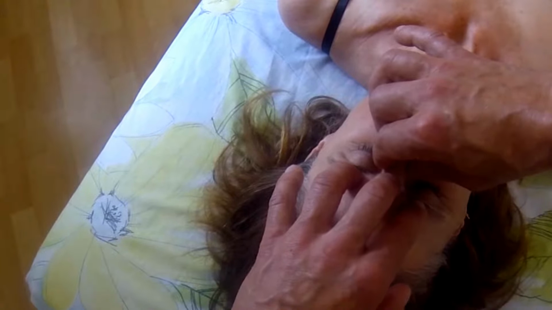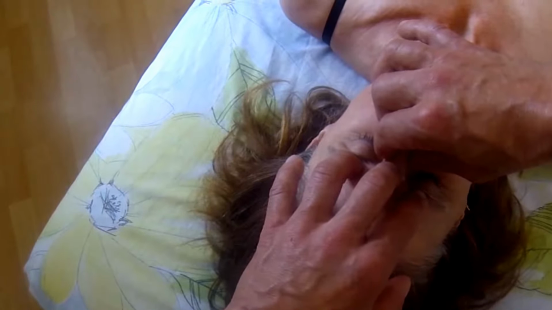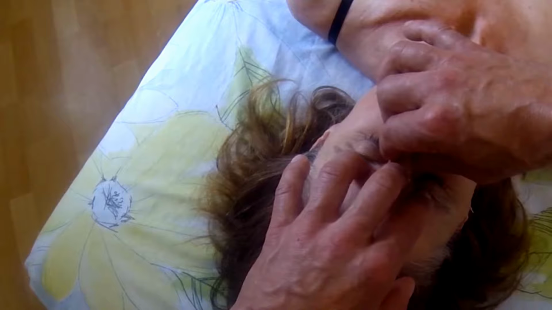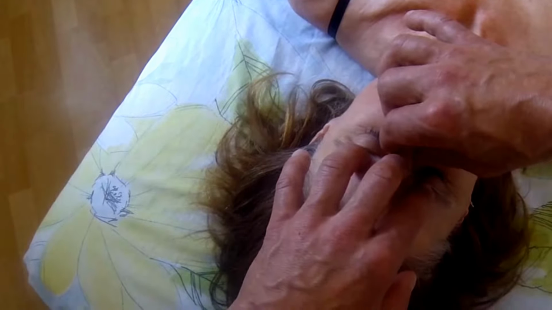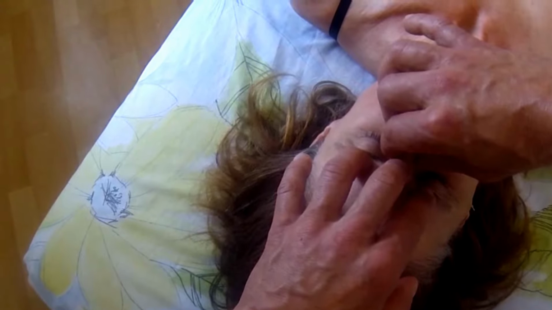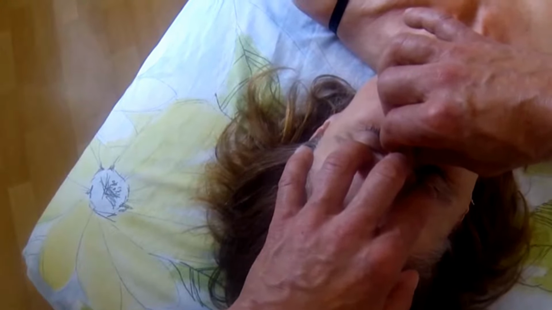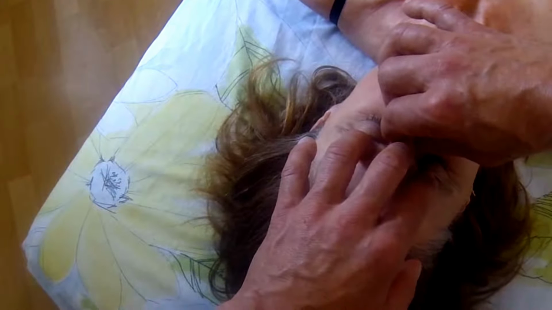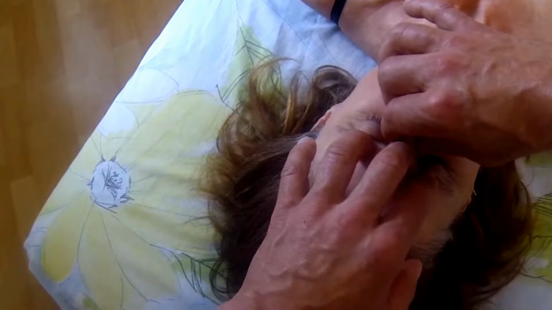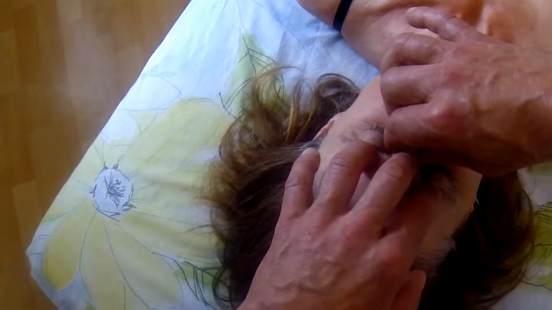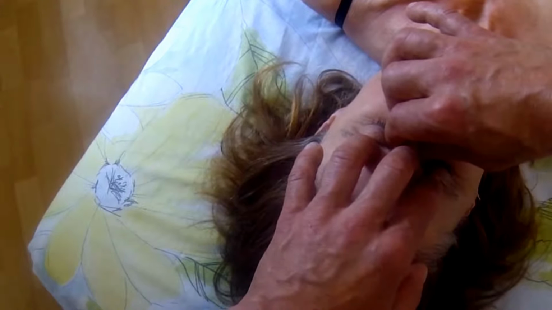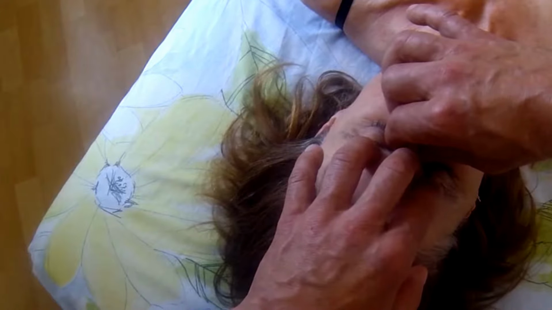So we start feeling layerly. We go inside the tissue. We see where the tension is, what comes to our hands, what comes to our sensation in the fingers. While that is happening, it's always interesting how much is the person in question, your client, how much is he present?